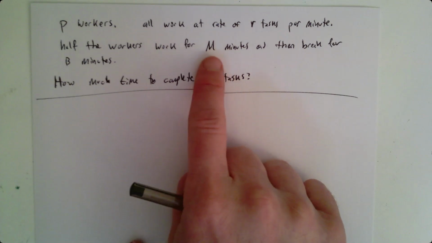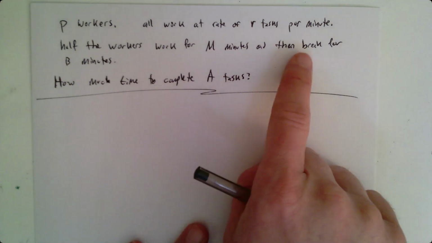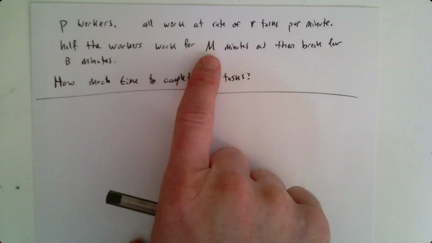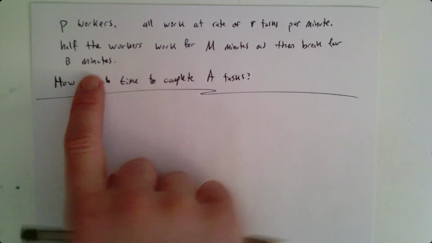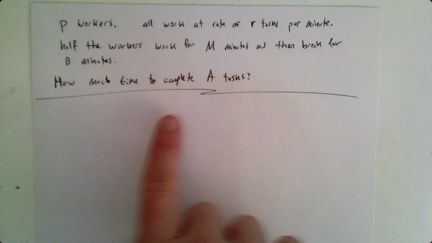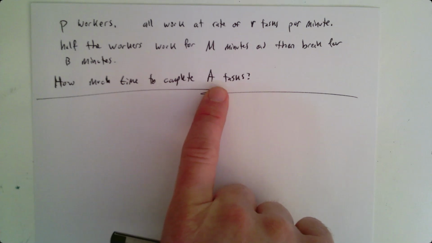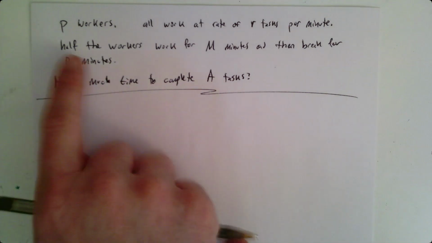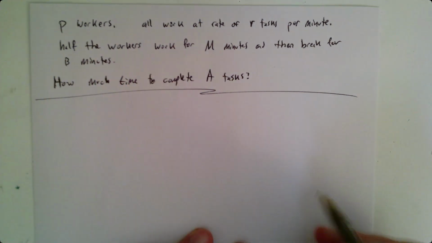They're going to work for some number of minutes, M, and then break for some number of minutes, B, and then return to working for M minutes, and then breaking for B minutes, and so on, kind of alternating. I have A tasks that I need to complete, so I want a model that will let me figure out how much time that is going to take if I know all those other values.